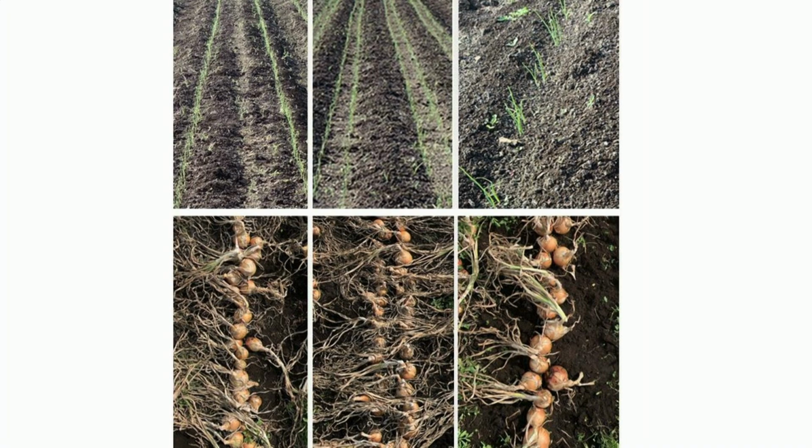So same thing on the left, you can see the single row. The middle, the conventional. These onions, we may have even had the rate a little too high. They kind of got squished. And in the triple row, even though there were very few onions, they really filled up the space.